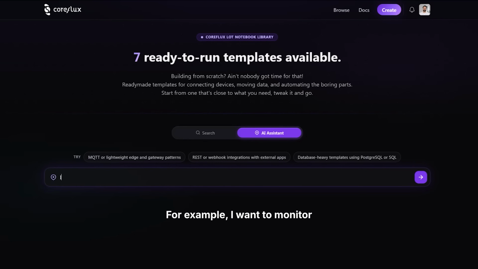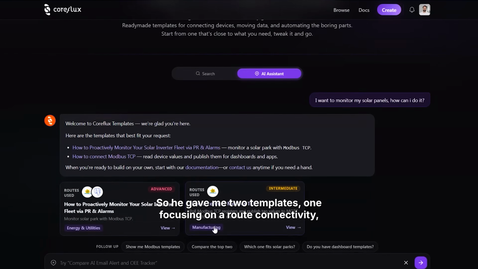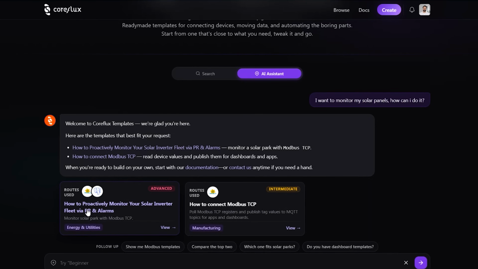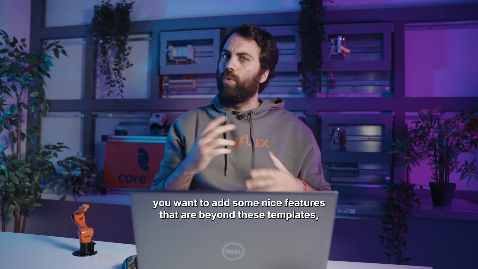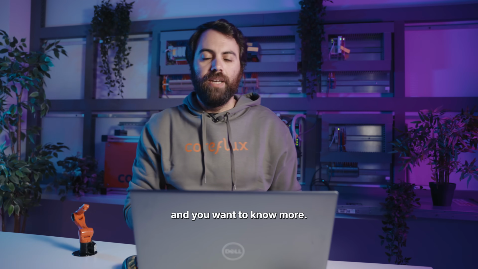For example, I want to monitor my solar panels. How can I do it? So it gave me two templates, one focusing on route connectivity, and a more general use case to monitor a solar inverter. But let's say you are already implementing, you want to add some nice features that are beyond these templates, and you want to know more.